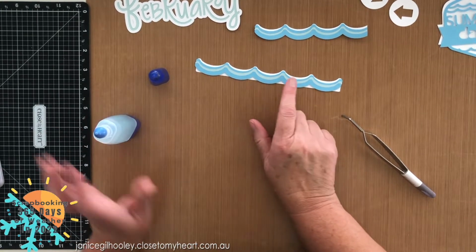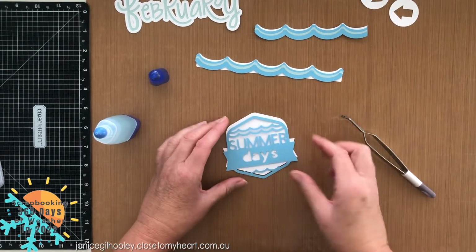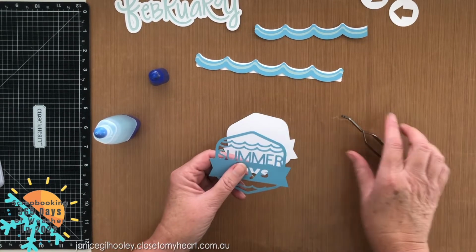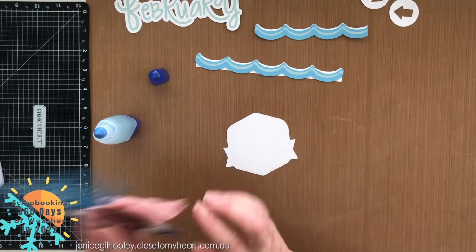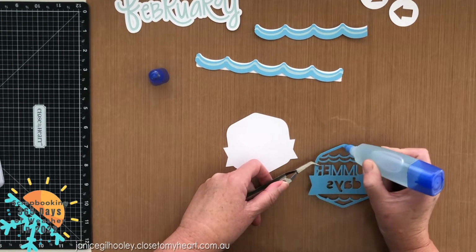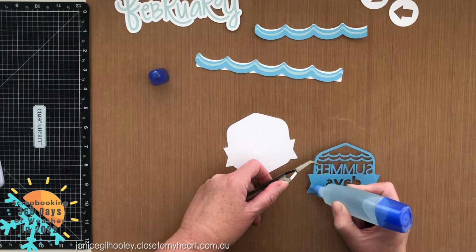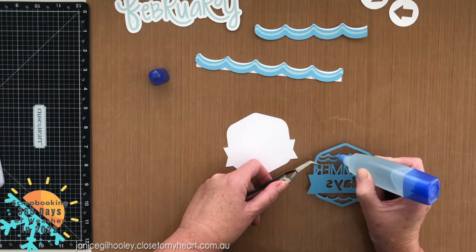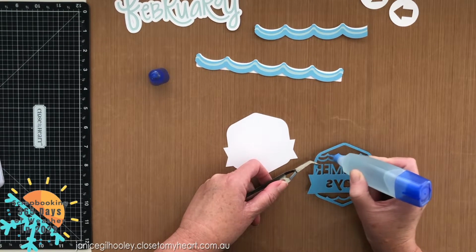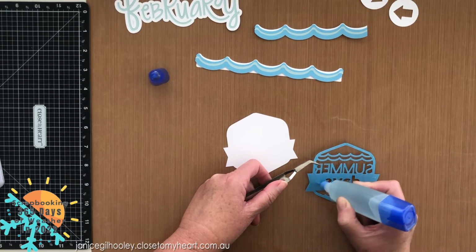I'm going to set that aside to all adhere for a bit because I want to trim those bits away. And then I have this word art piece that I want to put together. This is something that I've created in Design Space, and I've used the outline piece and a little bit of inspiration from the You Are Here collection because I wanted to put summer days.